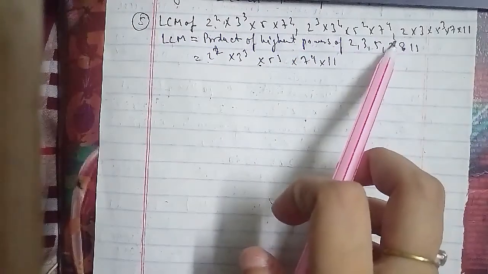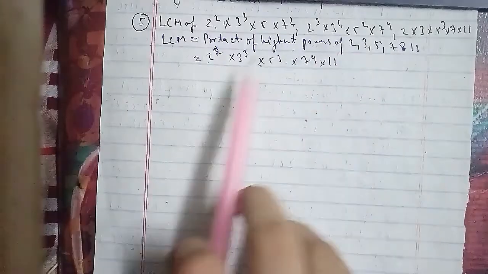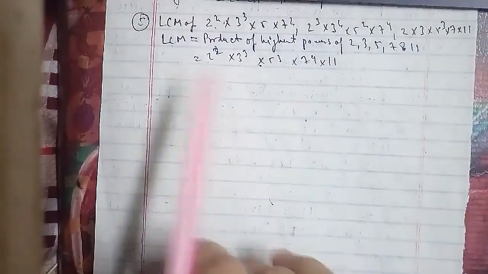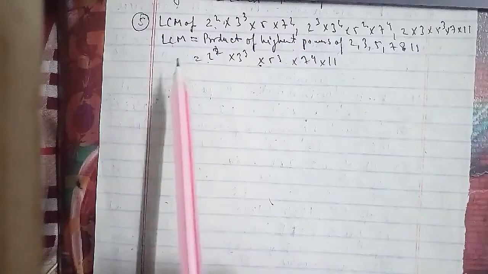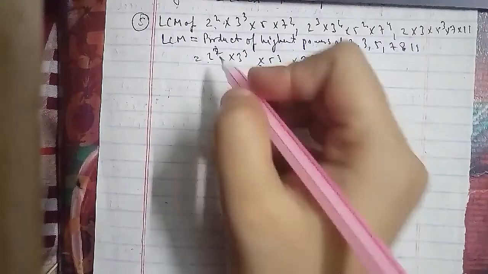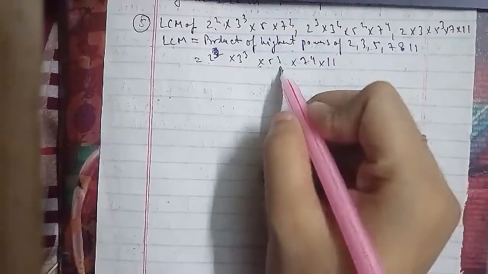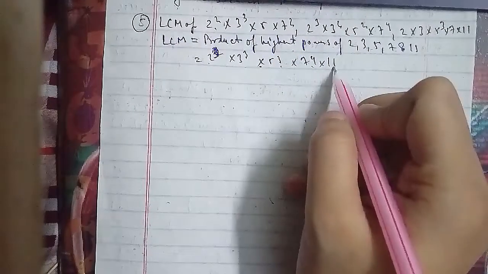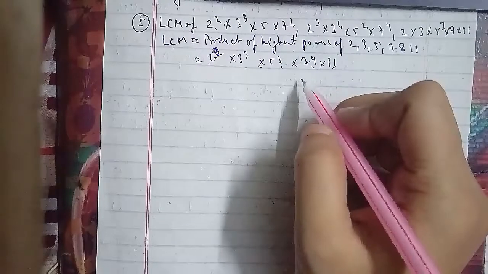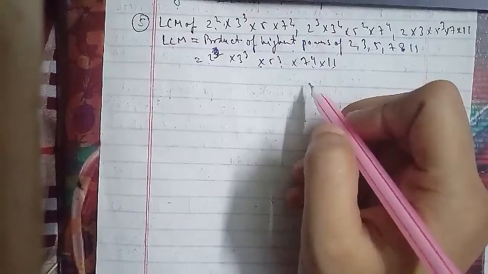Let's go ahead with the other question, which is the 6th question of the session. The question is to find the LCM of 72, 108 and 2100.